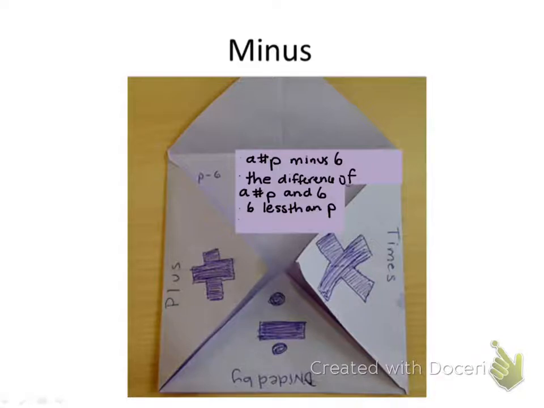Another one we could say is p decreased by 6. Now, let's look back at the third one here, 6 less than p. This is just like the addition one. When we have less than, we need to put what we're going to be decreasing it by, or taking less than by, first. So this is 6 less than p.